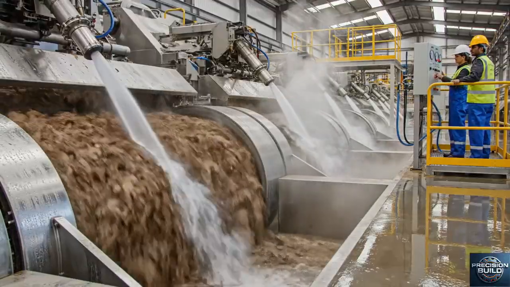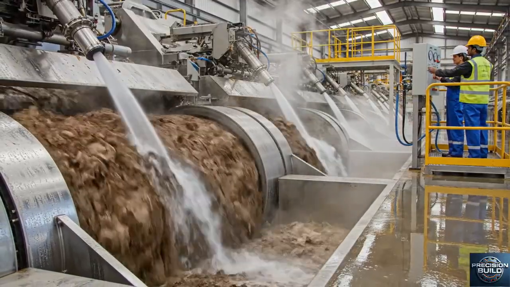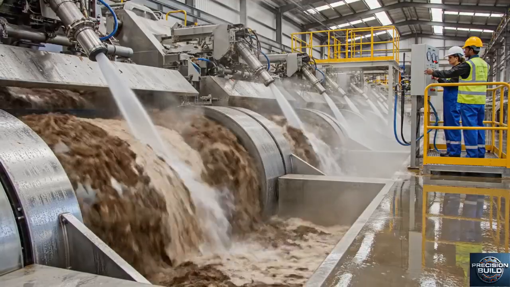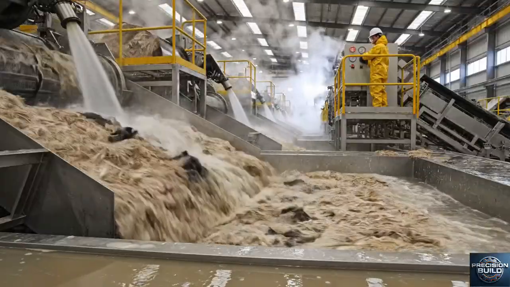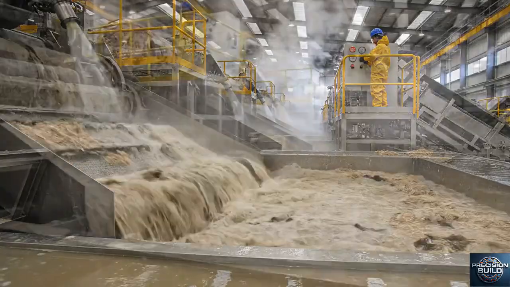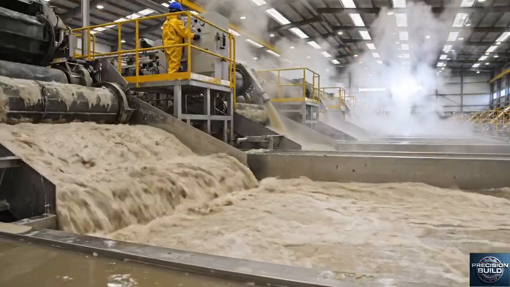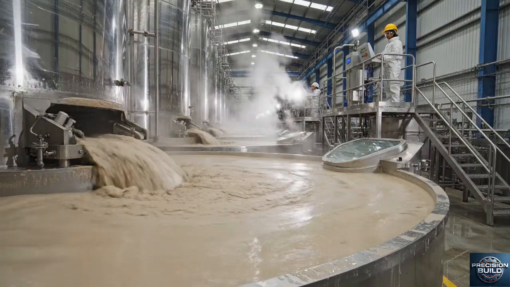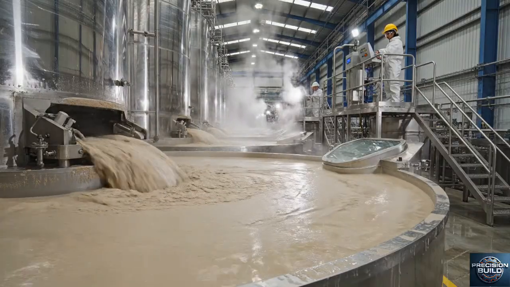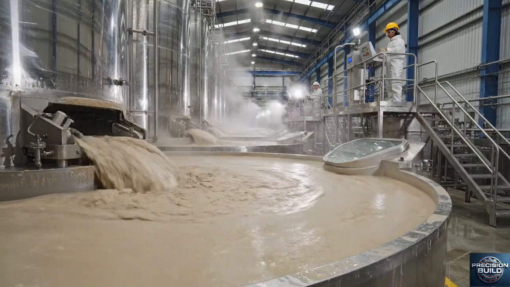Rotary drum washers remove chemical residues from the pulp, ensuring fibers are clean and ready for further purification. The pulp passes through multiple washing stages, removing impurities and ensuring fibers are thoroughly purified. Clean pulp suspension flows through large tanks, maintaining uniform consistency for the next stages of tissue production.